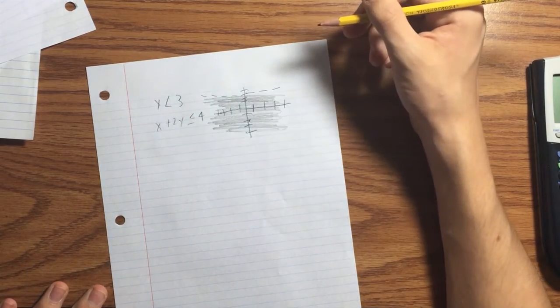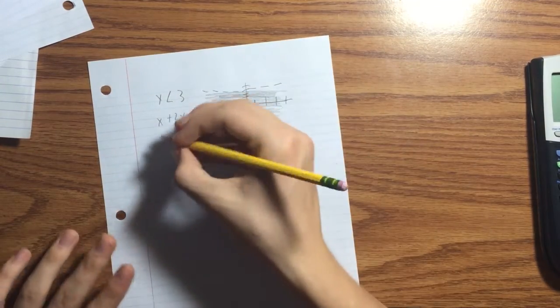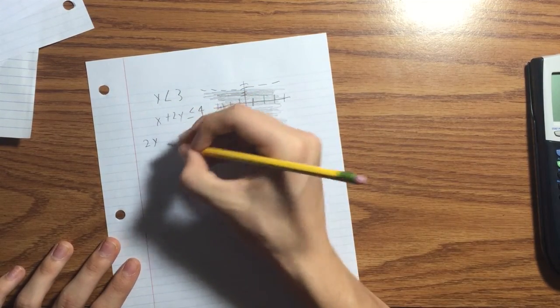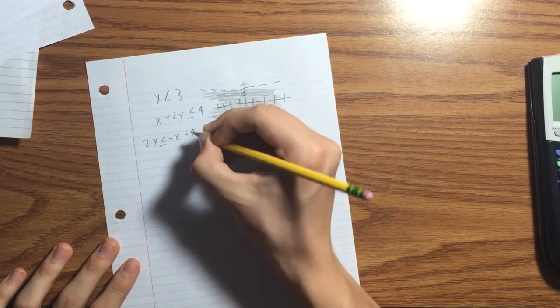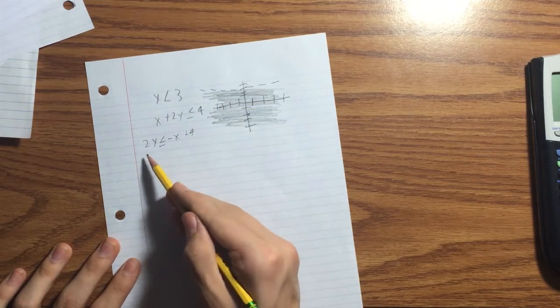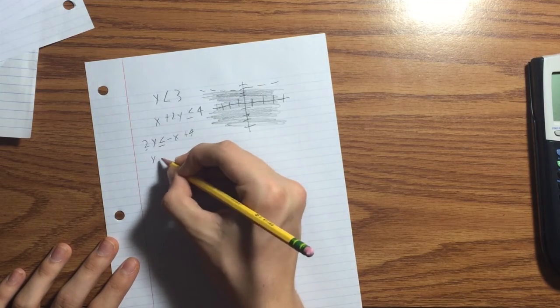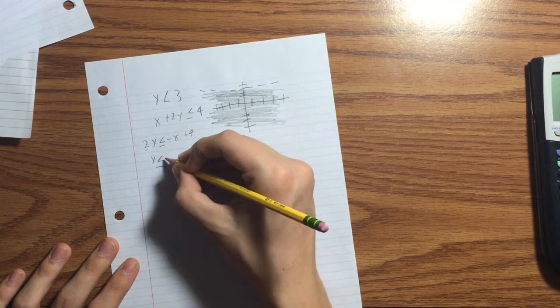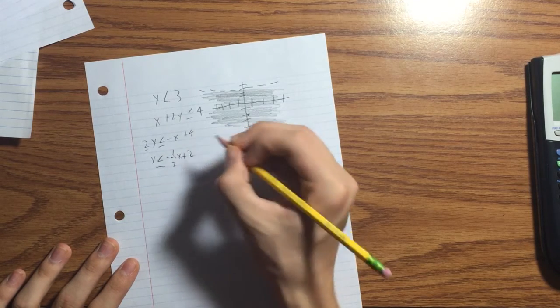We need to simplify this into y equals mx plus b. So we take the x and put it on the other side. So we get 2y is less than or equal to negative x plus 4. And now we divide everything by 2 because there's a 2 here. So we get y is less than or equal to negative 1/2 x plus 2.